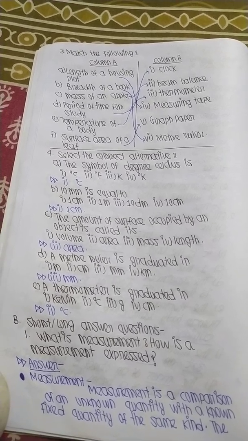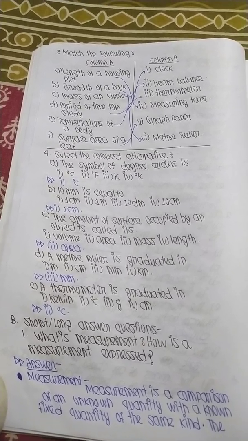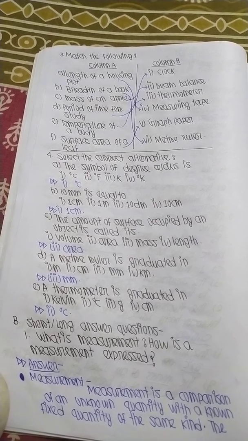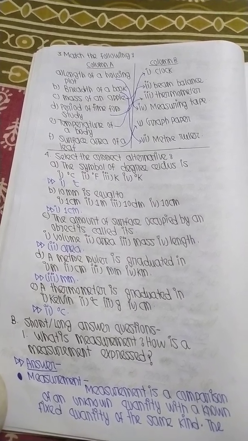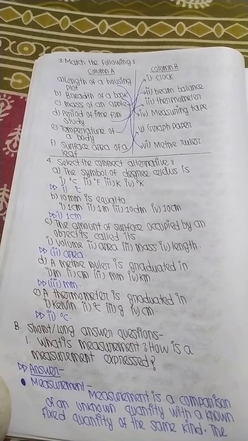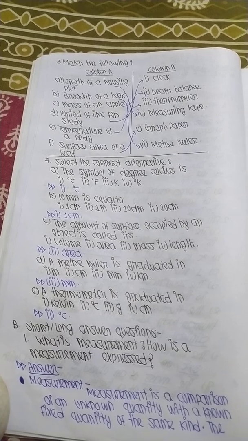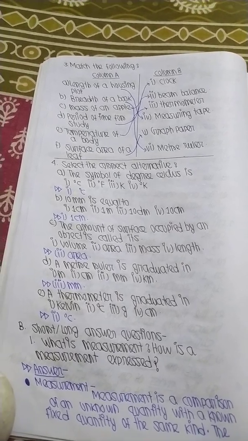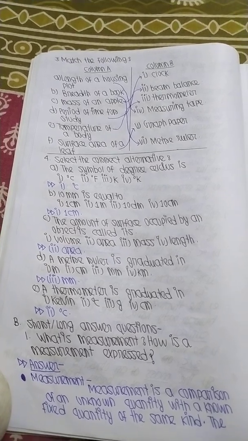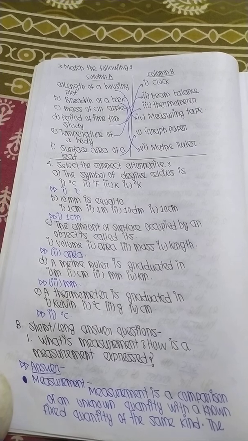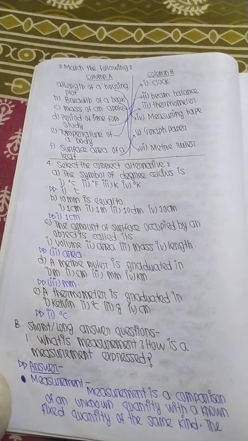D. Period of time for study. It is connected with number 1 of column B, that is clock. E. Temperature of a body. It is connected with number 3 of column B, that is thermometer. F. Surface area of a leaf. It is connected with number 5 of column B, that is graph paper.